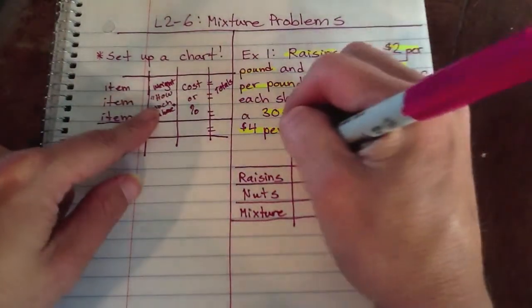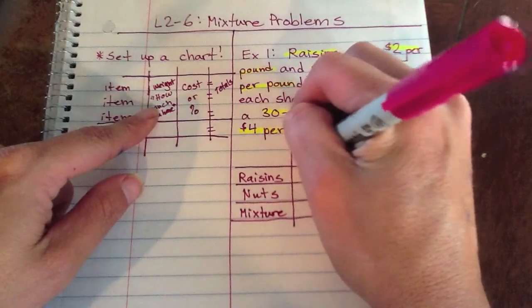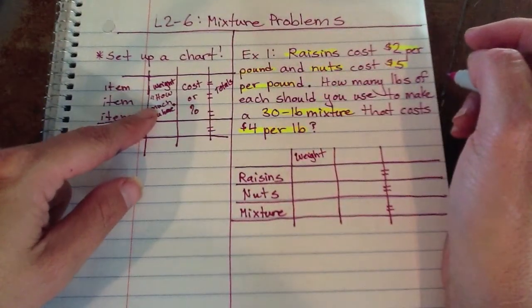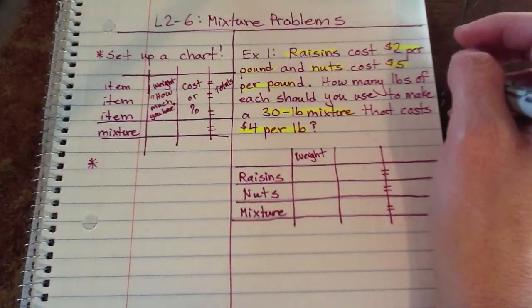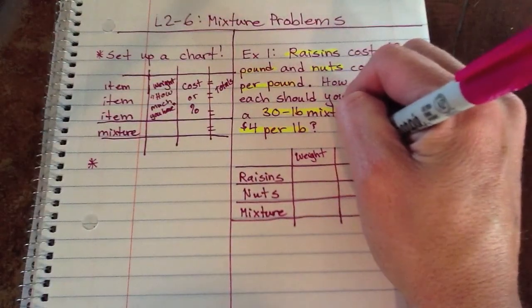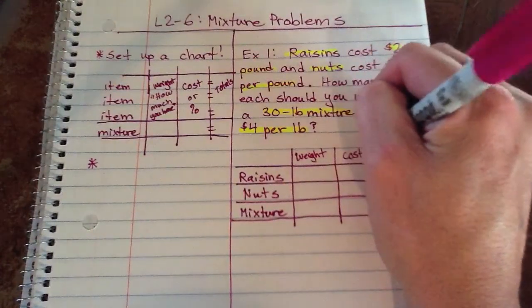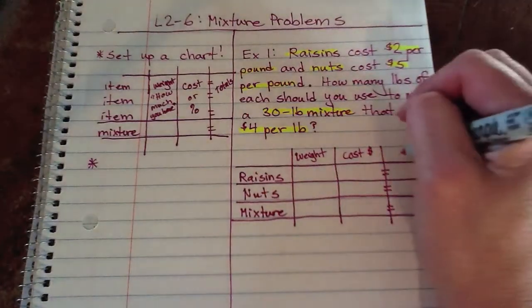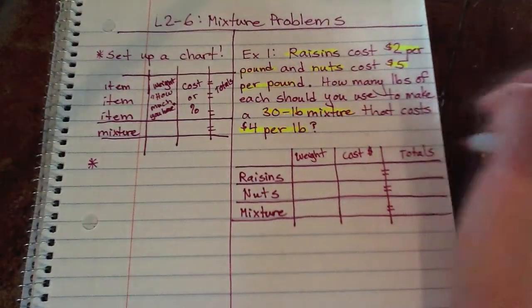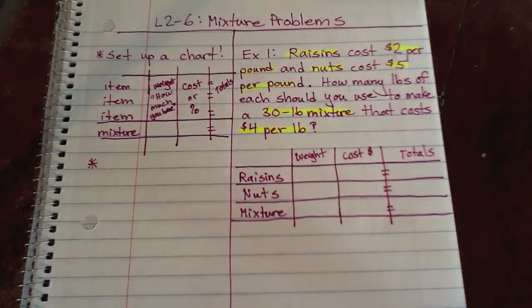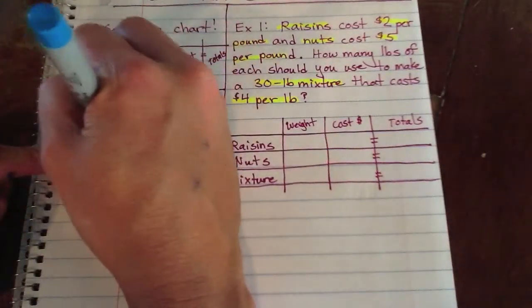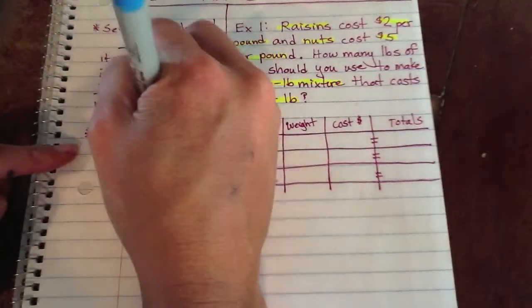I'm going to talk about my weight. And then I'm going to talk about my cost and money. And then this is going to be my totals. So now we just need to start filling in information that we've been given. So go through. So first you're going to fill in given info.